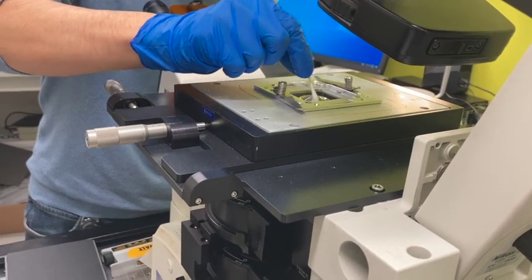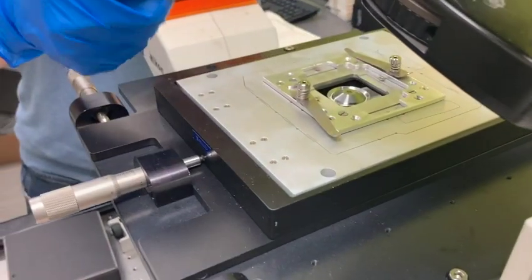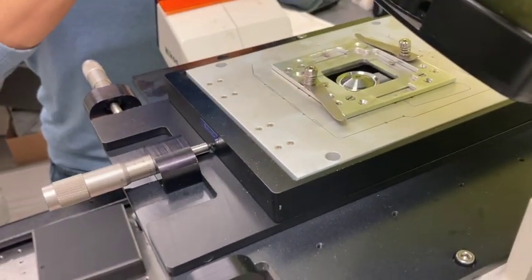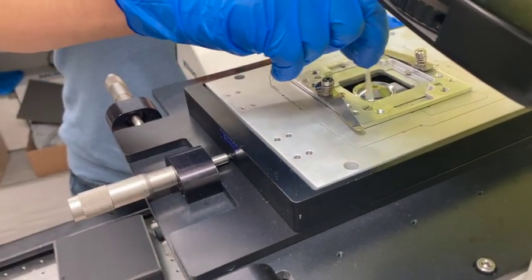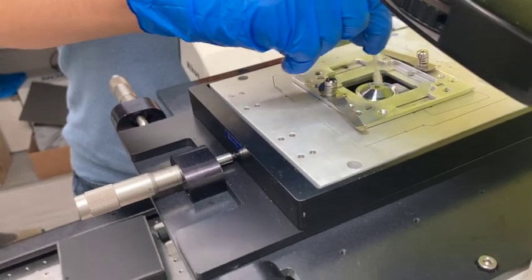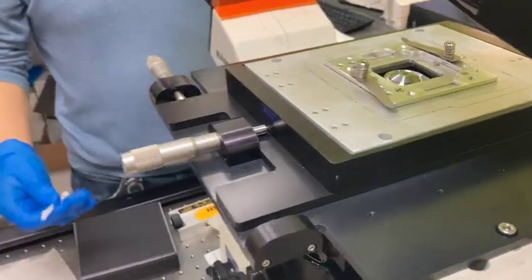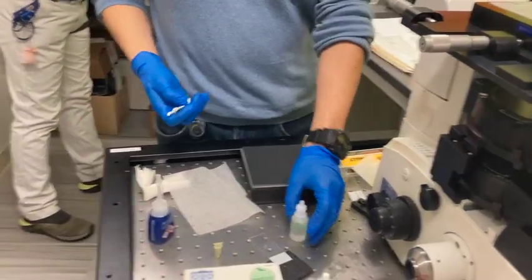And then this ring is designed to collect any oil. So there might be a lot of oil remaining here. So remember to make it clean. And yeah, that's cleaning. Straightforward.